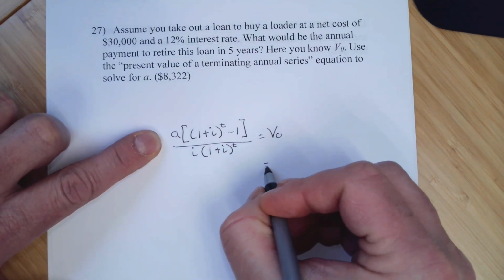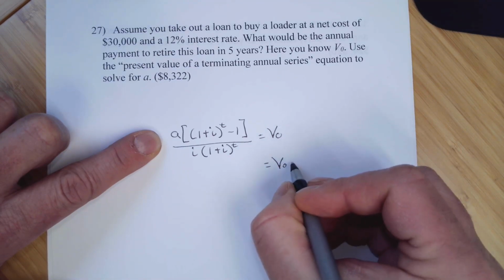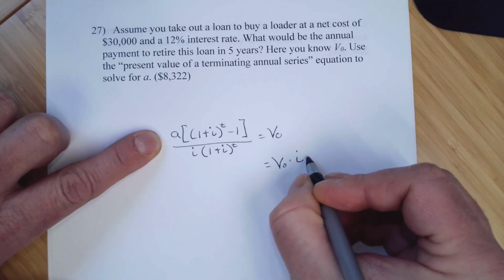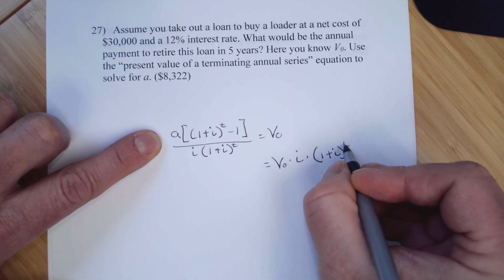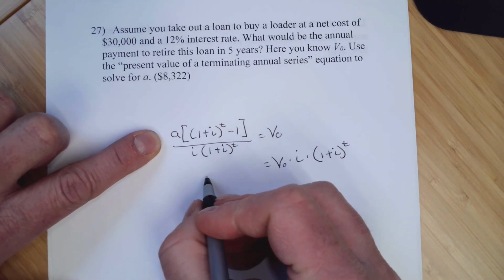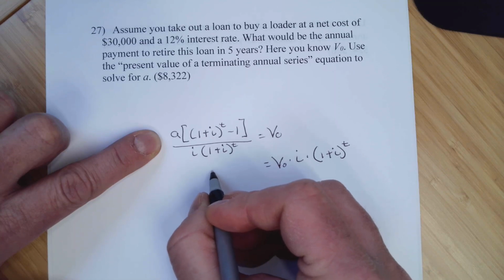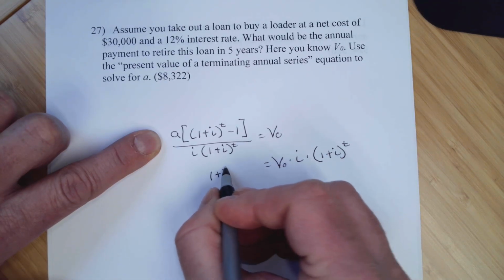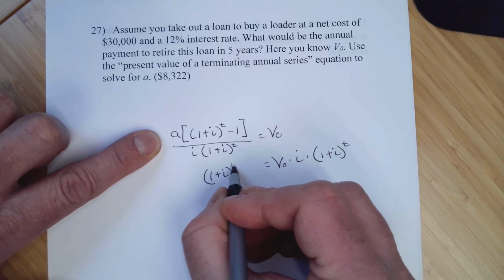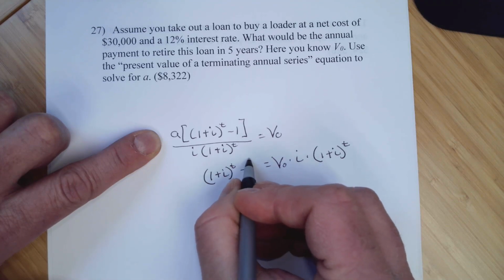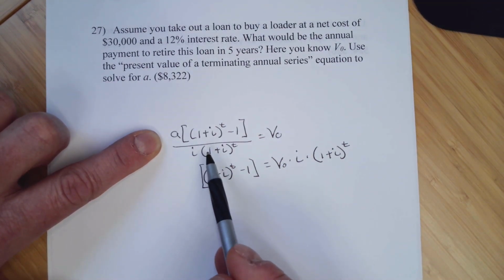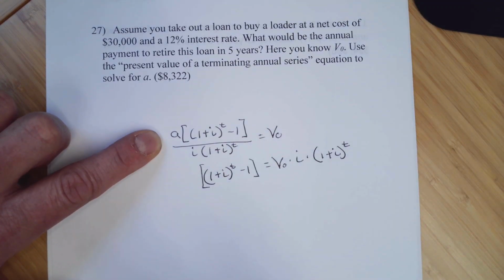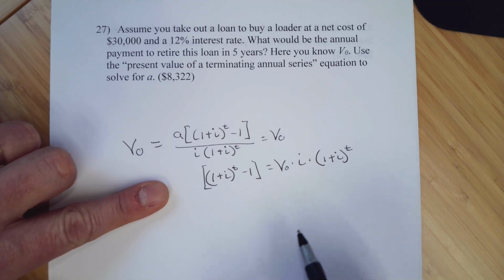And so I'm going to start on this side with V0 times i times (1 plus i)^T is going to equal (1 plus i), let's put that in brackets, to the T minus 1. So I've just taken this from the bottom here and put it on the top over there. So that's working for me so far.